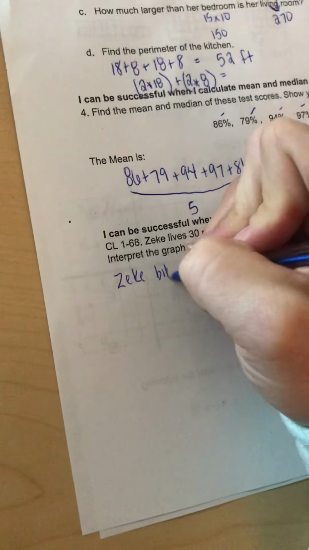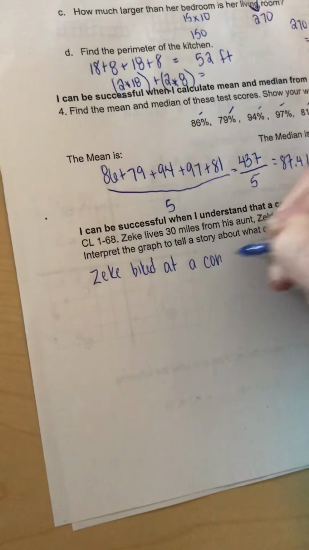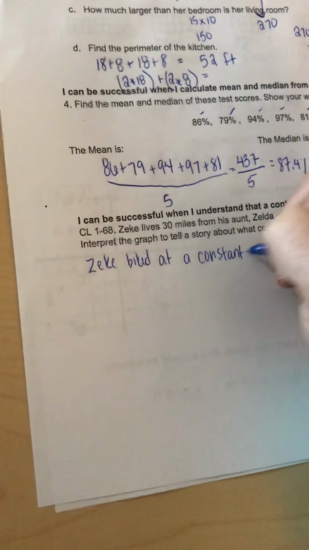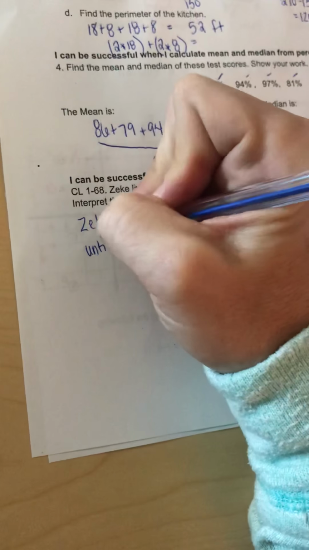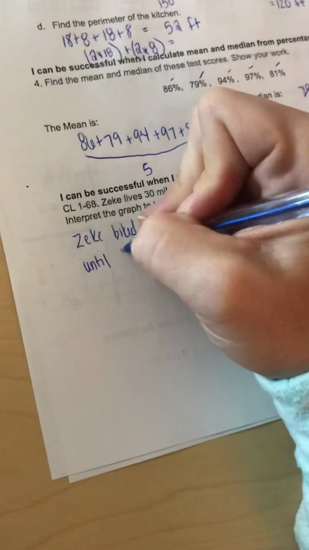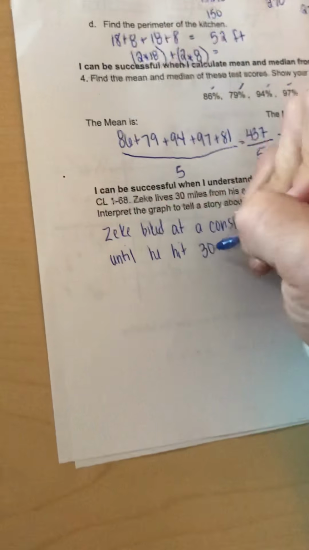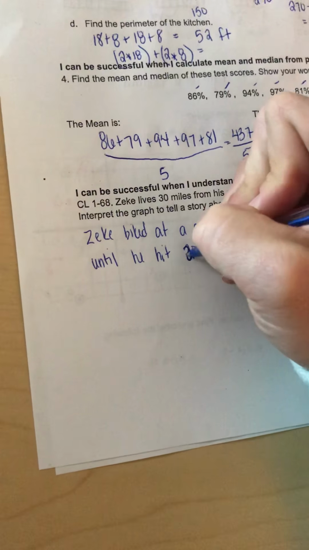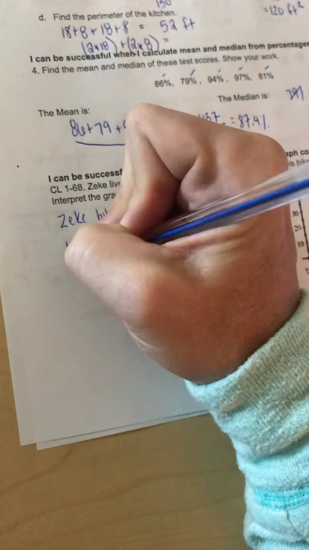Zeke biked at a constant rate until he hit 30 miles, or 20 miles, rather, in 3 hours. It's a long bike ride.